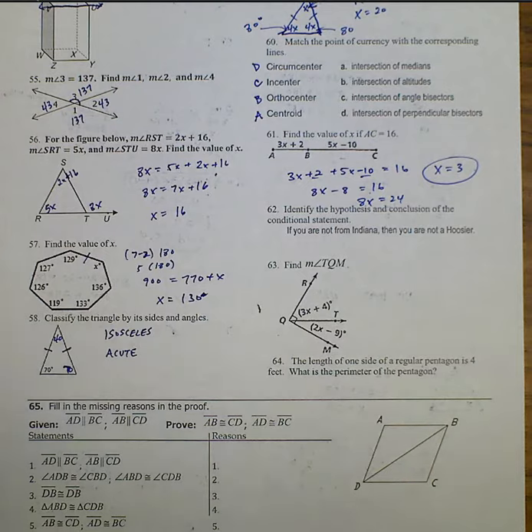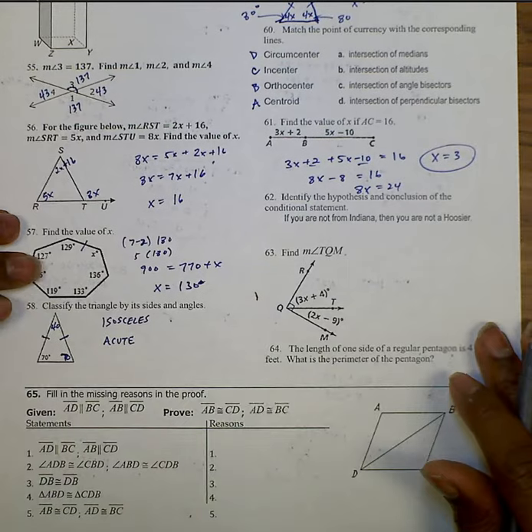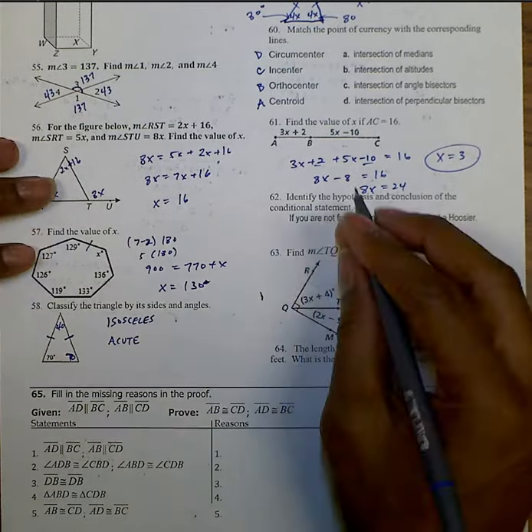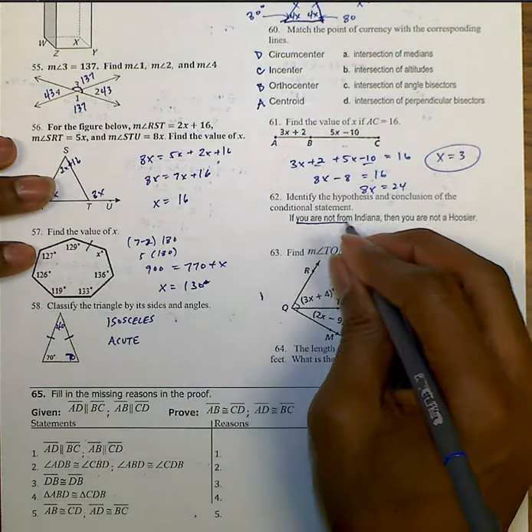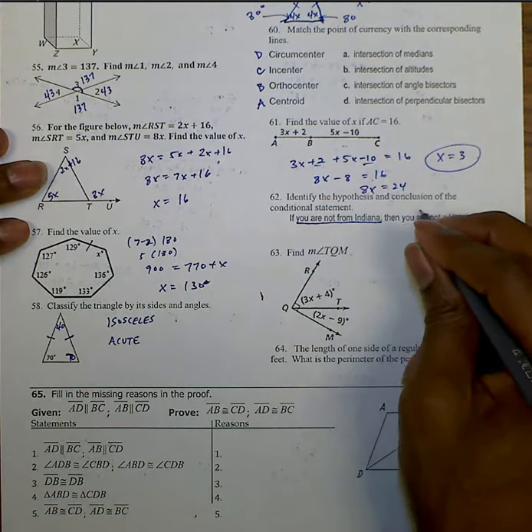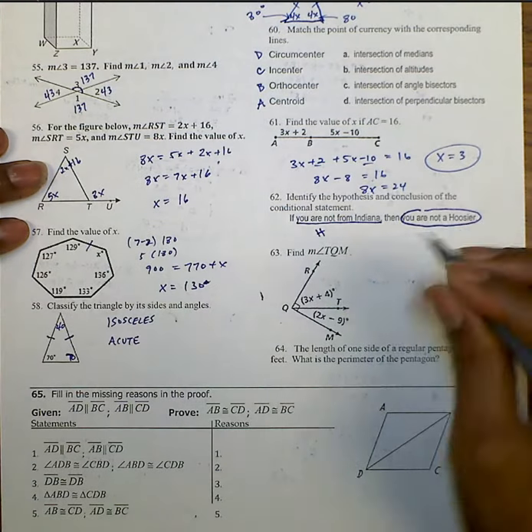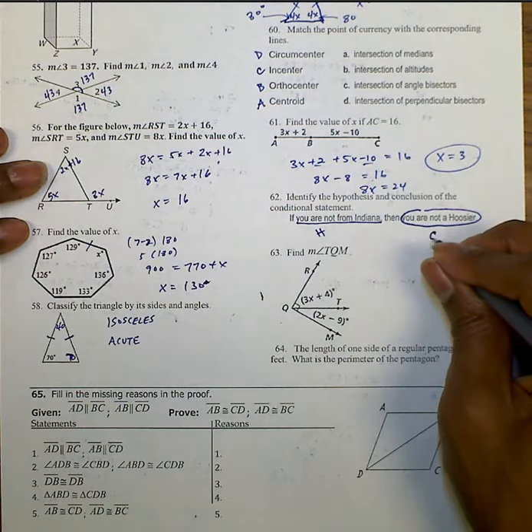Number 62 says identify the hypothesis and the conclusion of the statement. I'm going to underline the hypothesis and circle the conclusion. Remember, the hypothesis is the part of the statement that follows the if portion. So, if you are not from Indiana, then you are not a Hoosier. Hypothesis here, you are not from Indiana. Conclusion is you are not a Hoosier.